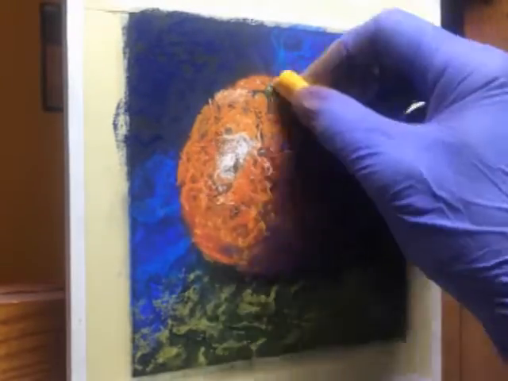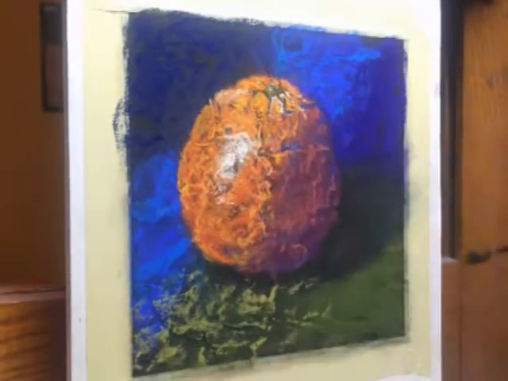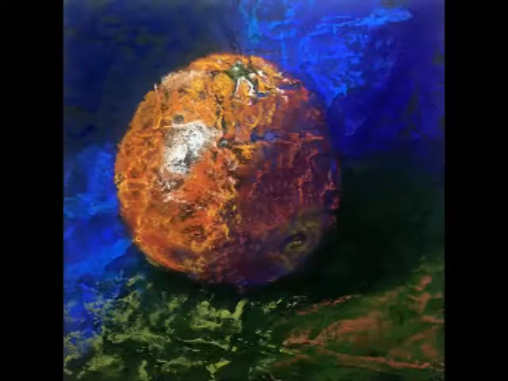And as you can see, so far this has been pretty darn comparable. As we add a little bit of reflected light, and there we have it, an orange.